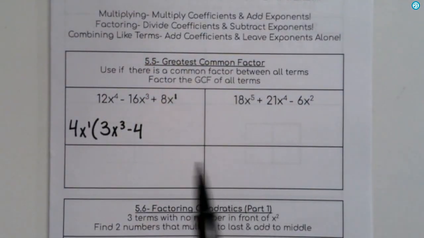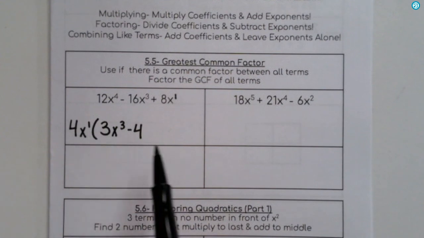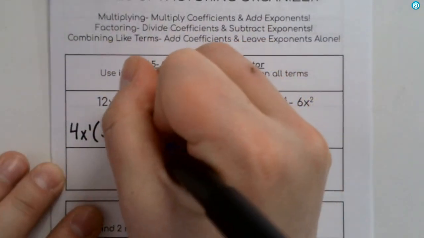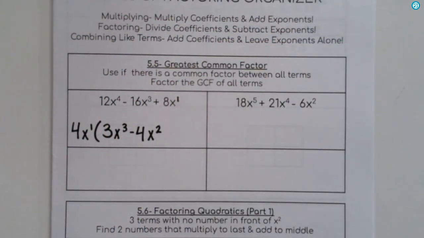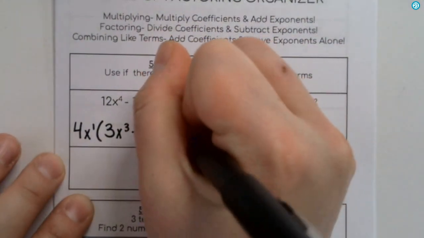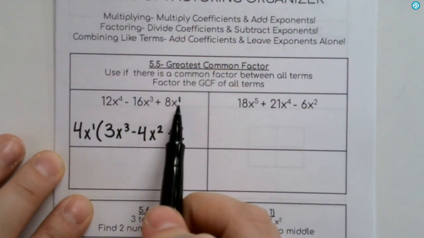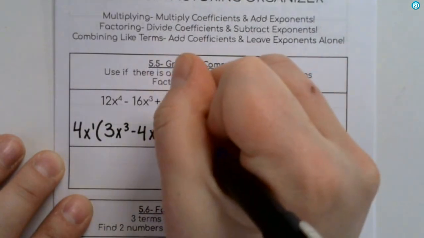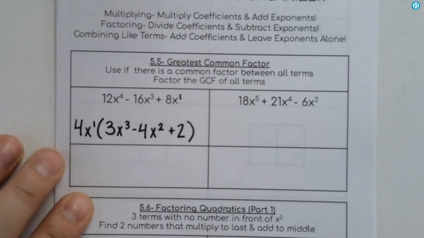I can subtract my exponents. 3 minus 1 is 2. So it's x squared. And then 8 divided by 4 is 2. It's positive, so it's plus. And my exponents, 1 minus 1 is none. I have no x's left on that last term.